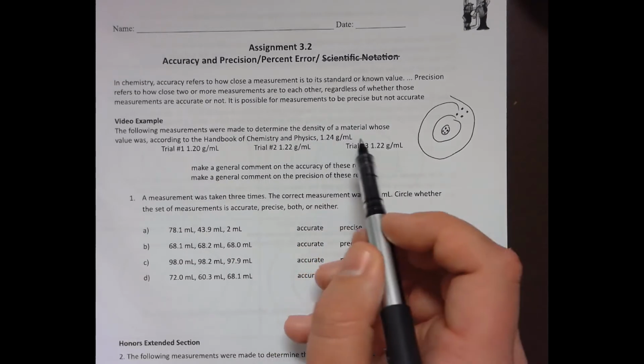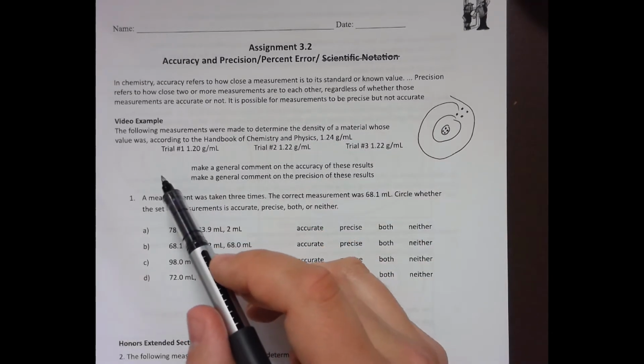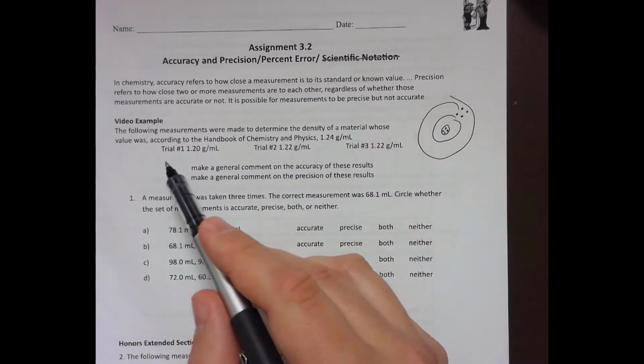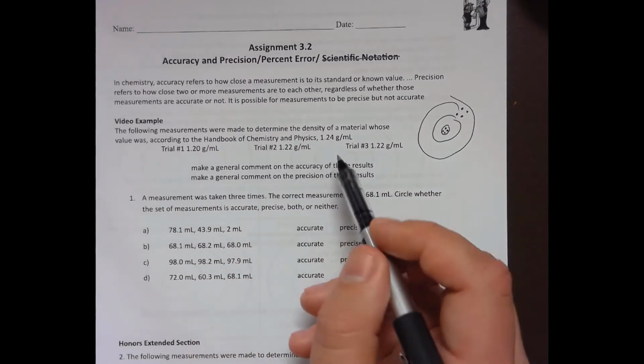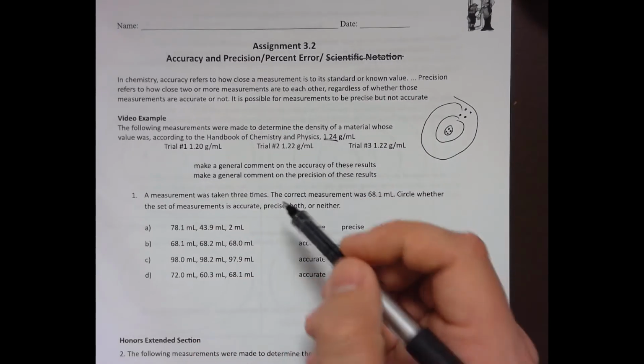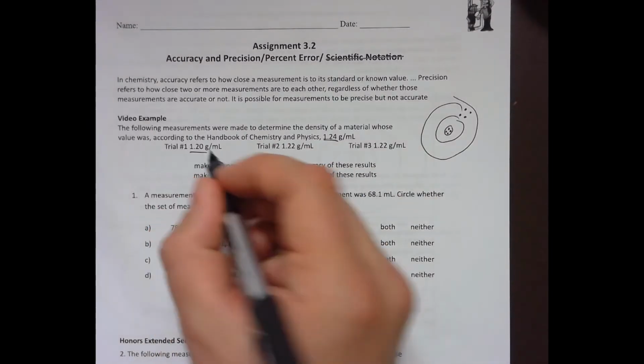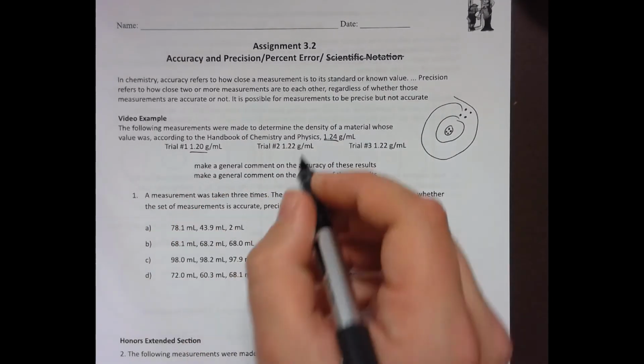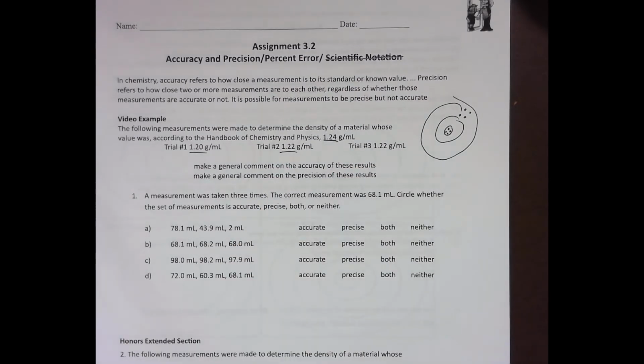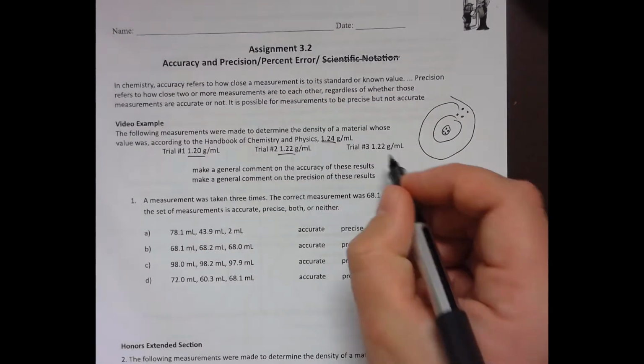So with that being said, the following measurements with this video example were made to determine the density of a material whose value was, according to the Handbook of Chemistry and Physics, 1.24 grams per milliliter. Now in our trials, we were able to get 1.20 grams per milliliter and 1.22 grams per milliliter twice.